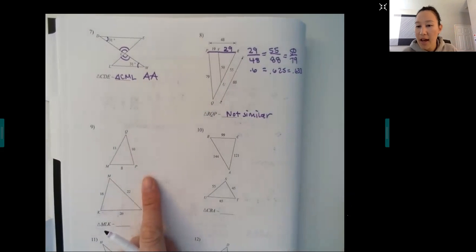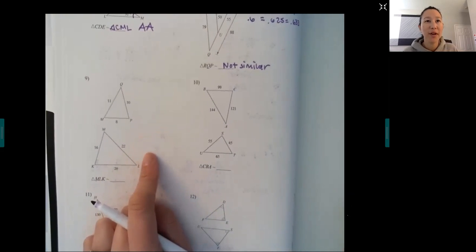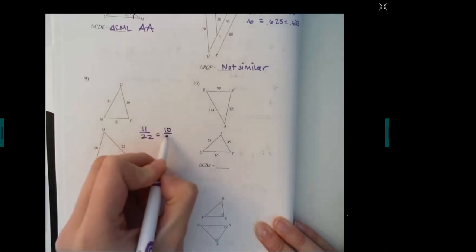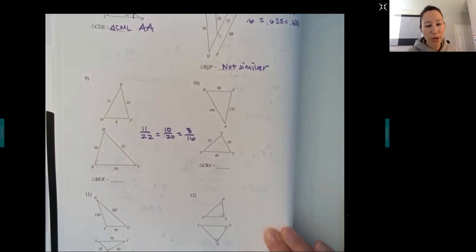Okay, and then I think Elijah, did you have 9 and 10? I got 9, but I got a little confused on 10. Okay, no problem. So what did you get for number 9? I got 11 over 22 equals 10 over 20 equals 8 over 16. Very good. So were they all proportional?